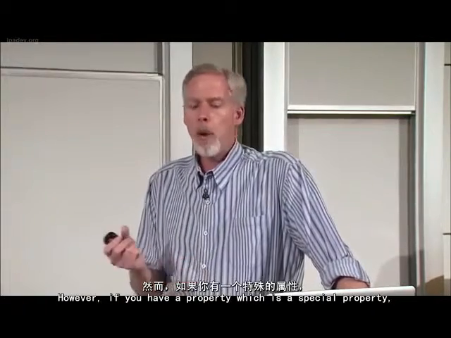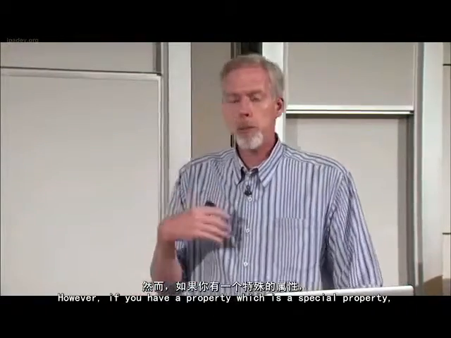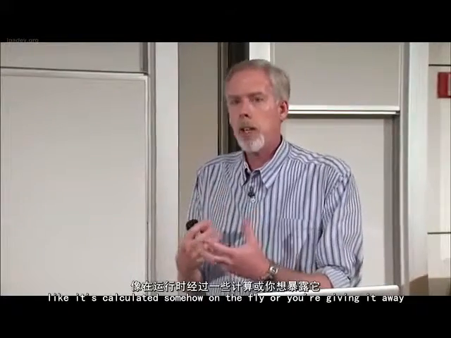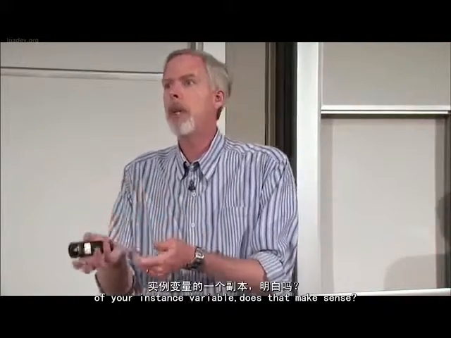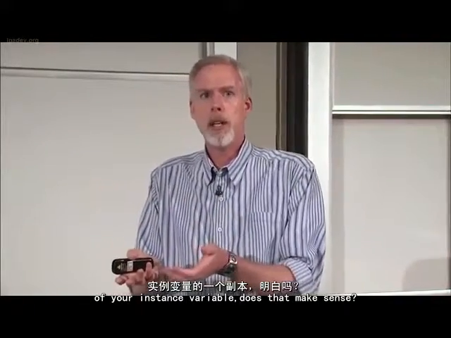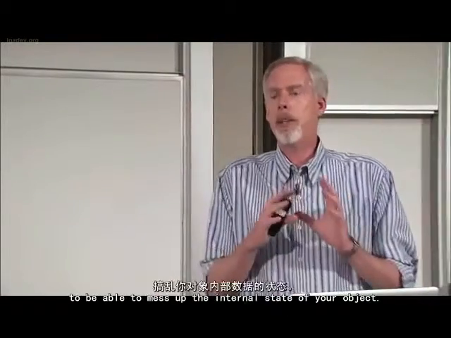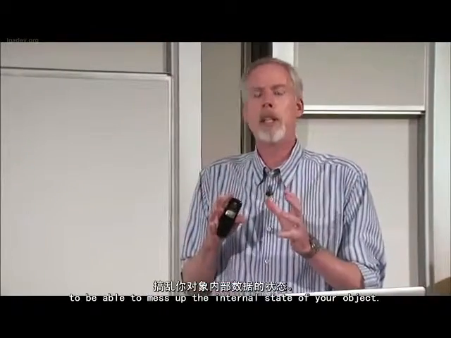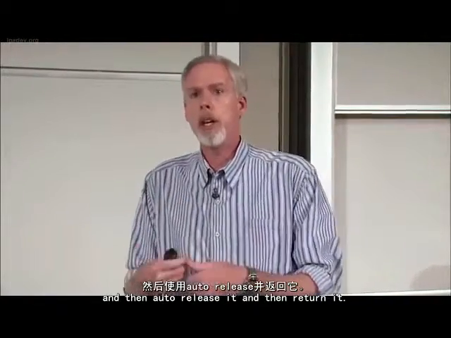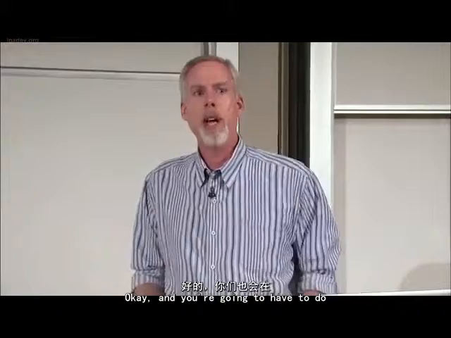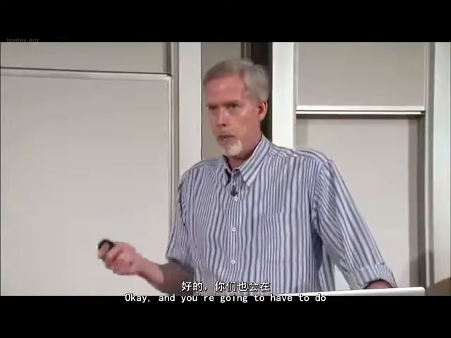However, if you have a property which is a special property, like it's calculated somehow on the fly, or you're giving it away but you don't want anyone to modify it, that's a common thing, right? You want to give away a copy of your instance variable. Does that make sense? You want to give away that data, but you don't want them to be able to mess up the internal state of your object. Then you might retain or copy the object and then autorelease it and then return it. Okay? And you're going to have to do that in your assignment today.